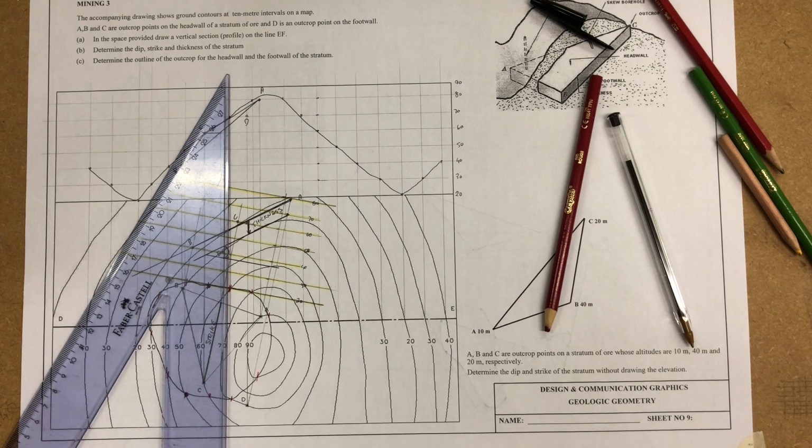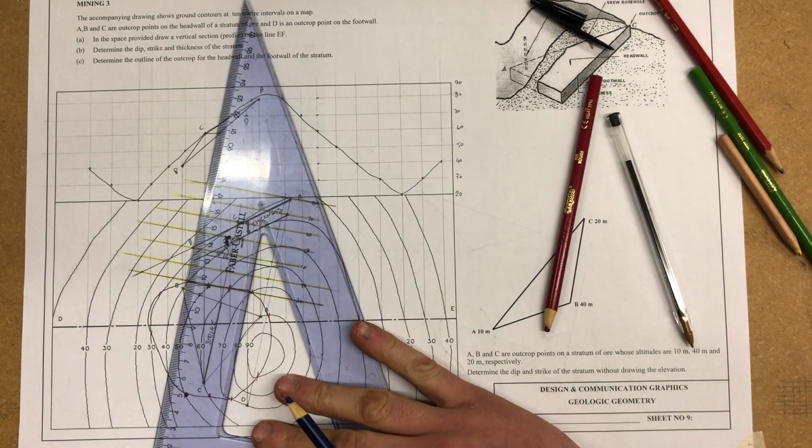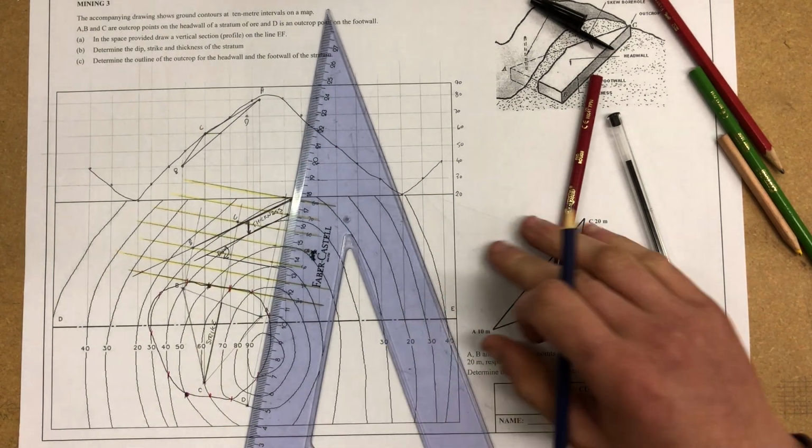So anywhere my foot wall hits my yellow lines, I bring it down.